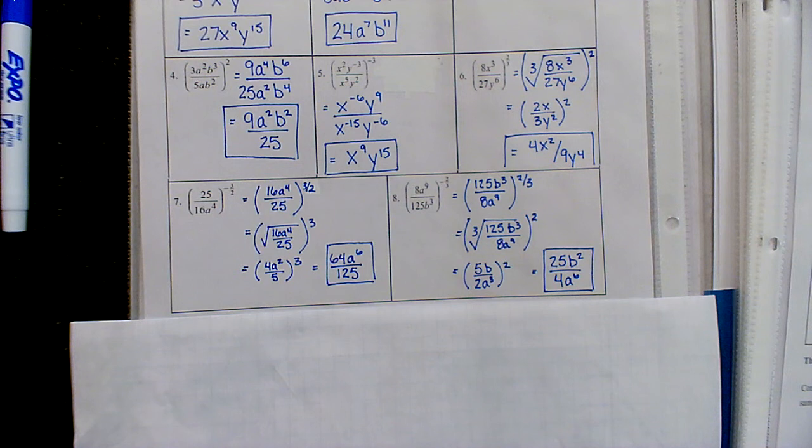We have number 8 down there. Similar to number 7, start out by flipping everything, get rid of the negative exponent. And again, it's to the 2/3 power, so that becomes a cubed root on number 8. So you take the cubed root of everything inside.